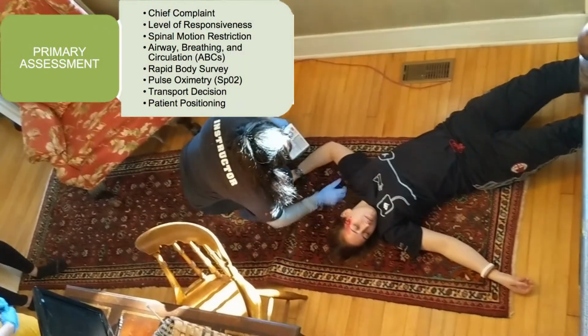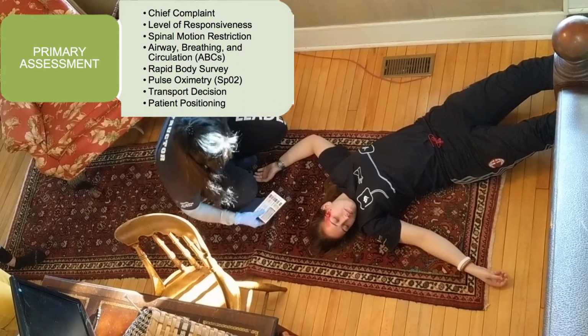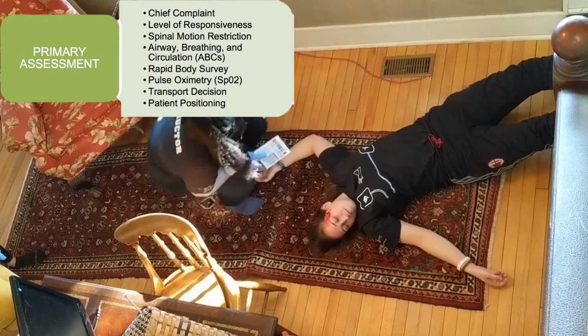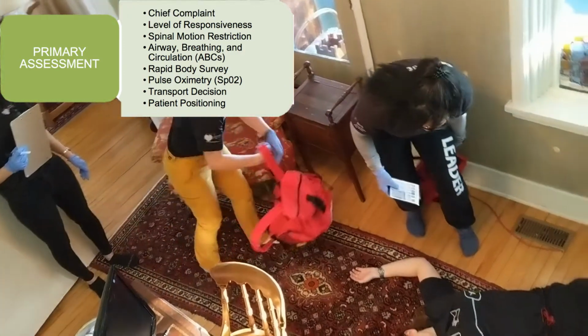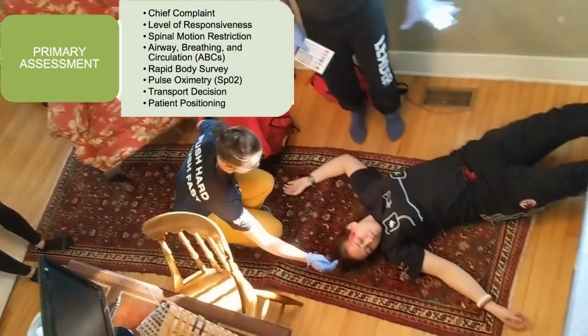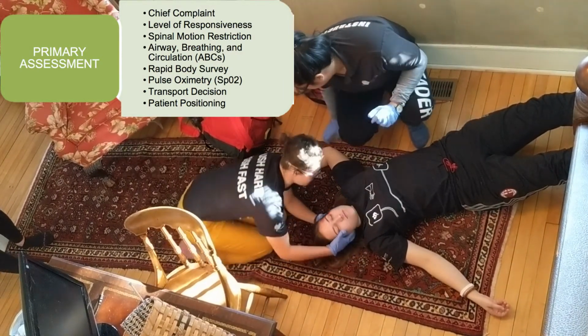Hello, can you hear me? Can you hear me? Trap squeeze. Okay, so our patient is responding to pain, so our level of responsiveness is pain. Responder 2, could you come in and return the head to midline and take spinal motion restriction, because I think the mechanism of injury, we're going to need to do that.